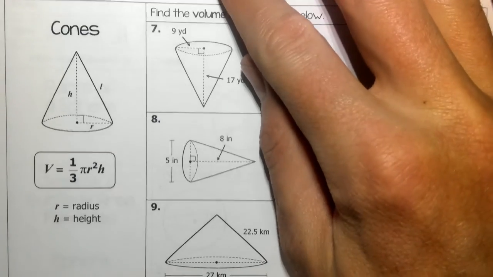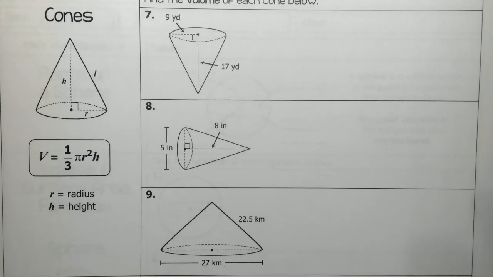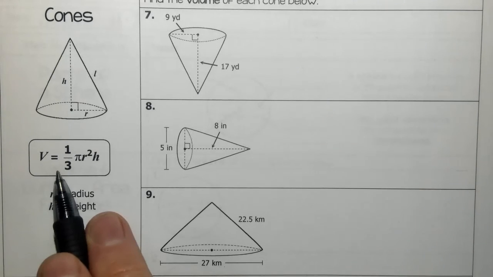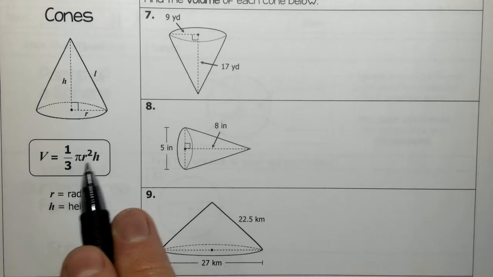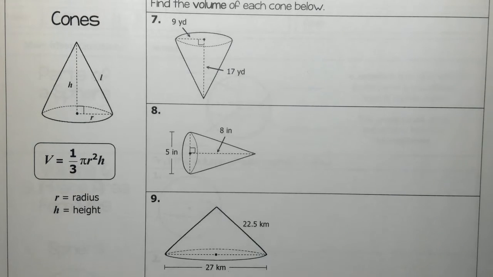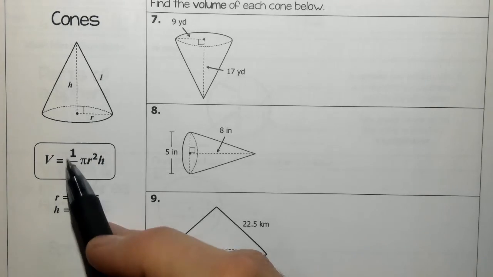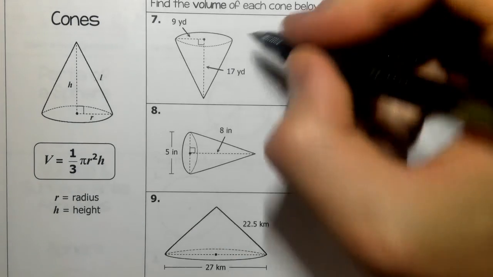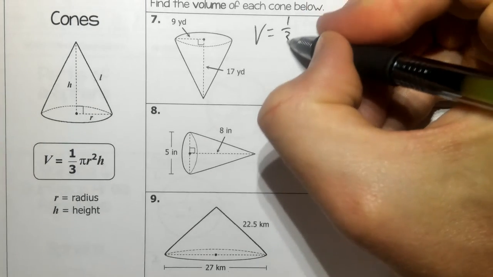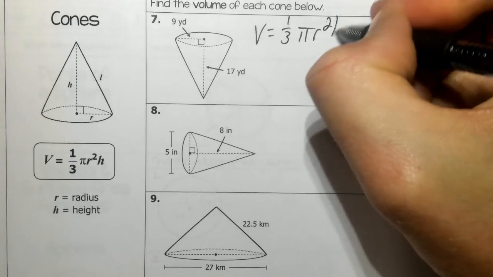So let's move on to our next formula for cones. So 1/3 pi r squared h. So pi r squared h we've seen before. That's how you find the volume of a cylinder. The only difference is we have 1/3 at the beginning of these. So V is 1/3 pi r squared h.